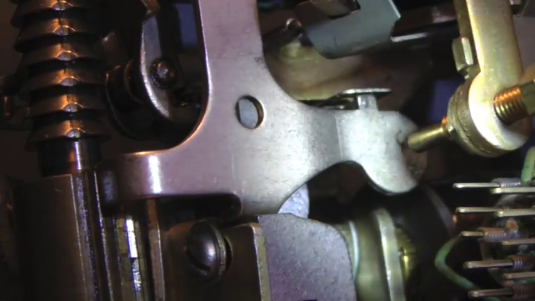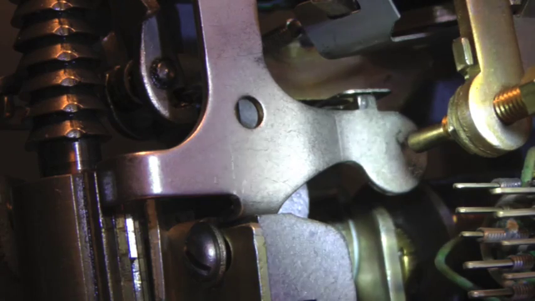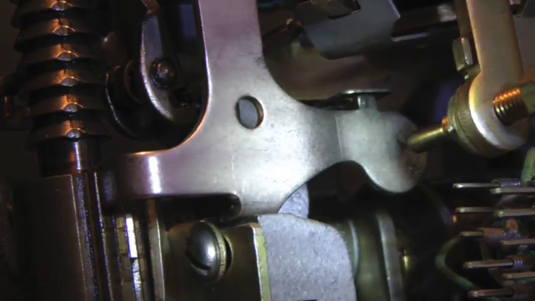So there you can see the release link came up, it disengaged from the tooth and now just rests on top of it, and the double dog was forced against the ratchet teeth.